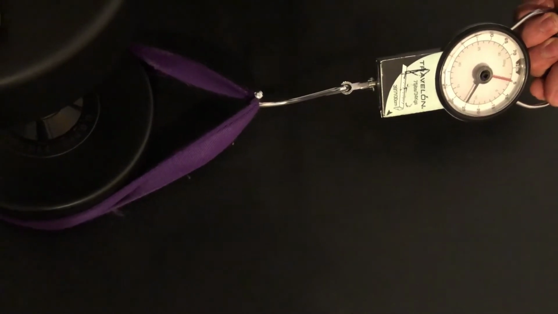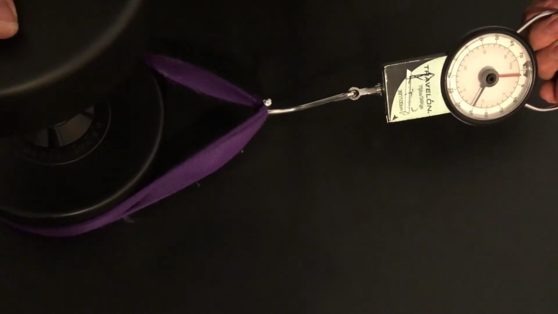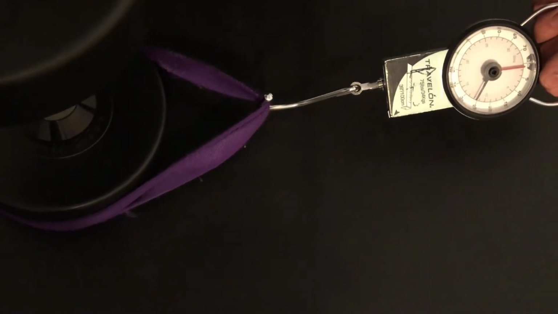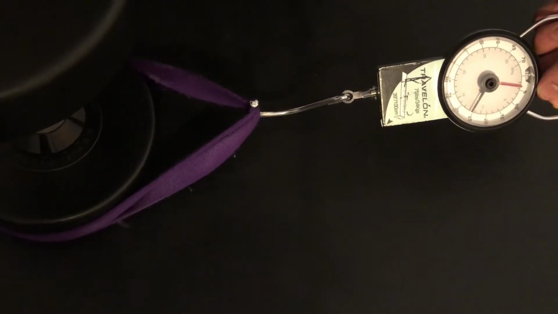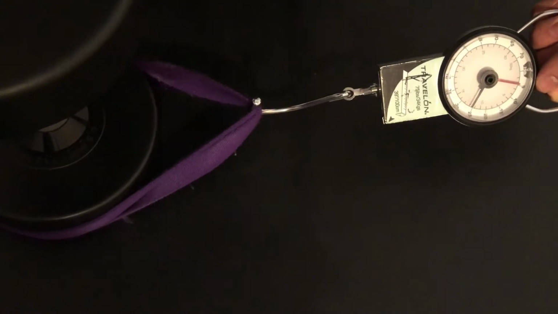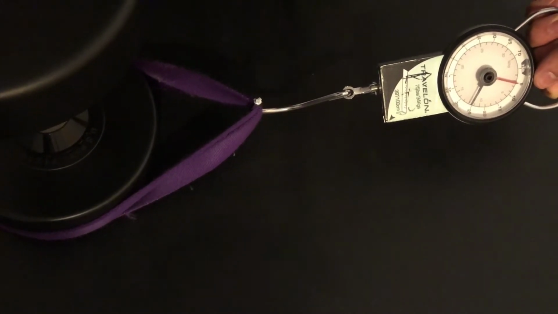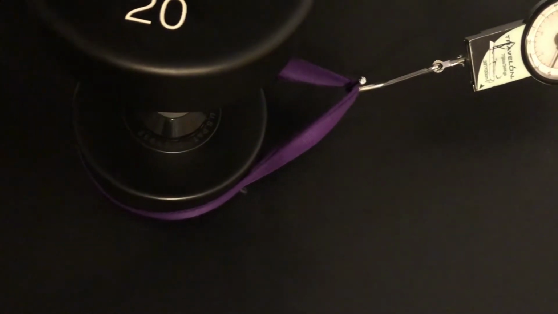And depending upon the amount of pull that's being placed on that object, we see that with a certain amount, we can create some motion.